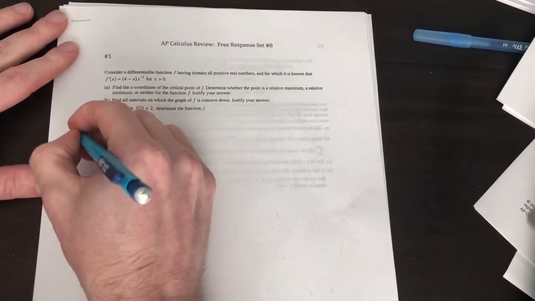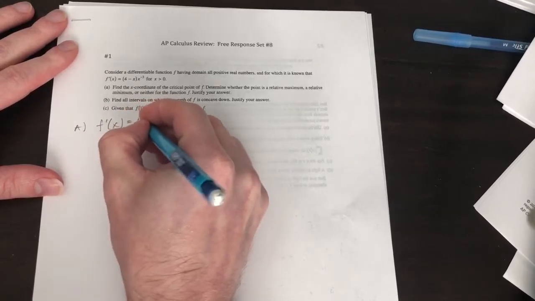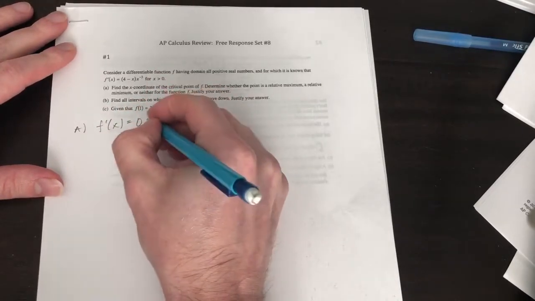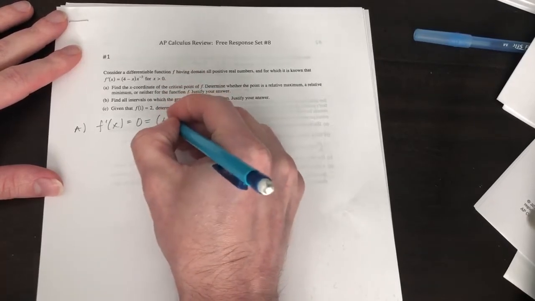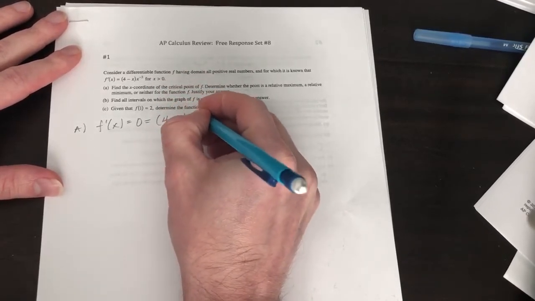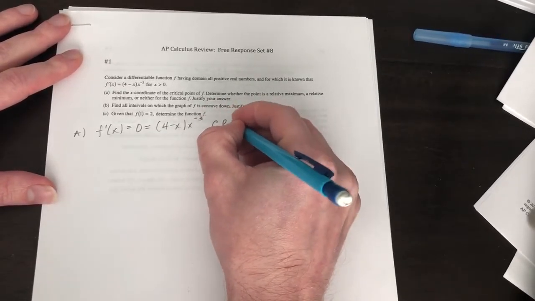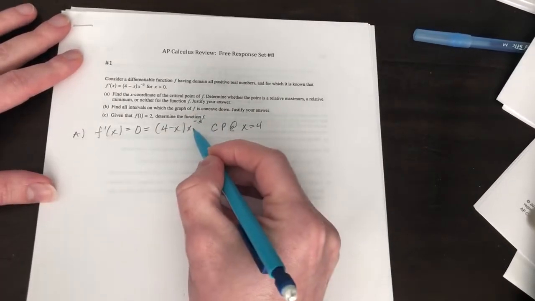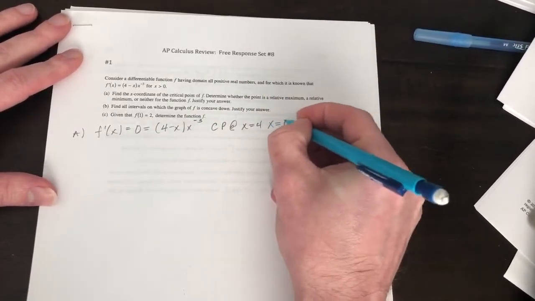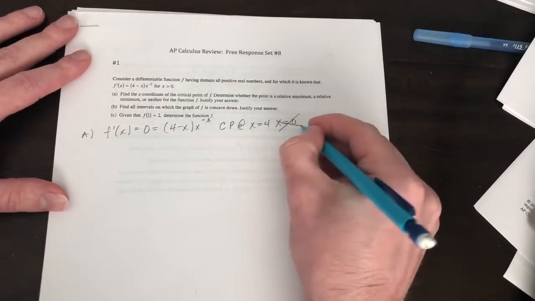Okay, so to find our critical points, we set f prime of x equal to 0 or where it's undefined. Okay, so we'll have a critical point at x is equal to 4. Set that equal to 0. We'll also have one at x is equal to 0. Now, it says that x is greater than 0, so we're not going to consider that one.